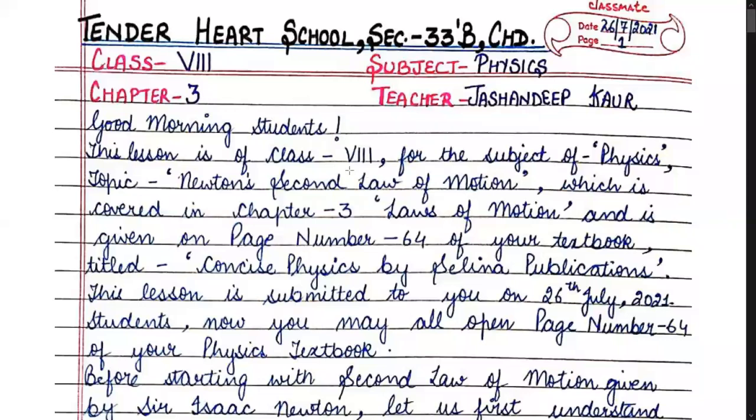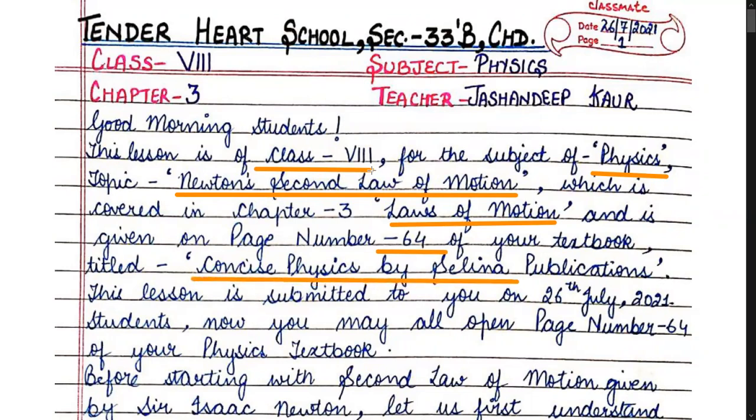This lesson is of class 8 for the subject of physics. Topic: Newton's second law of motion, which is covered in chapter 3, Laws of Motion, and is given on page number 64 of your textbook titled Concise Physics by Selina Publications. This lesson is submitted to you on 26th July 2021.